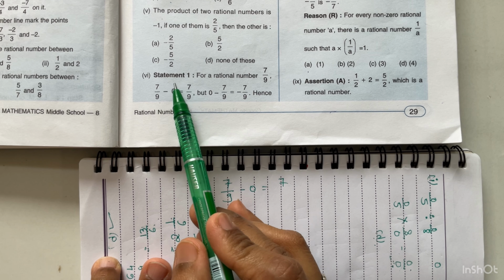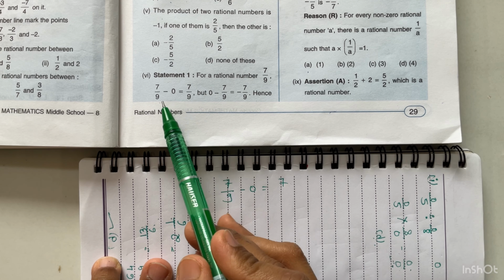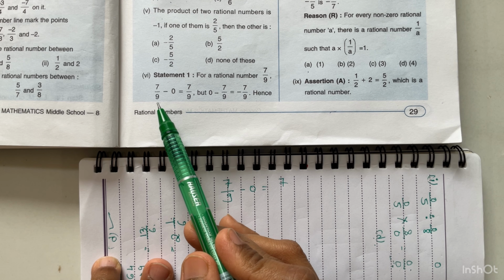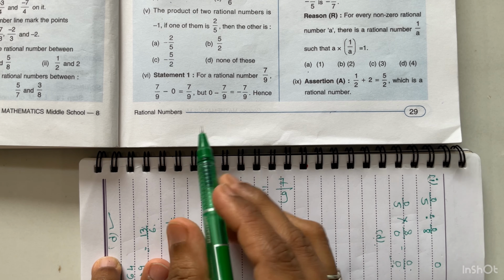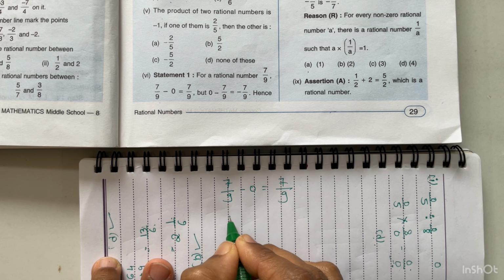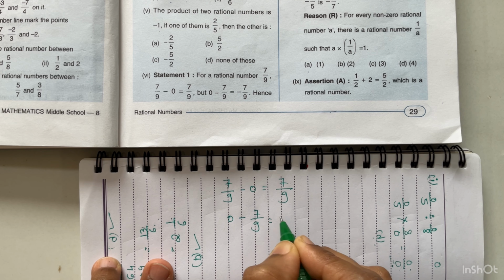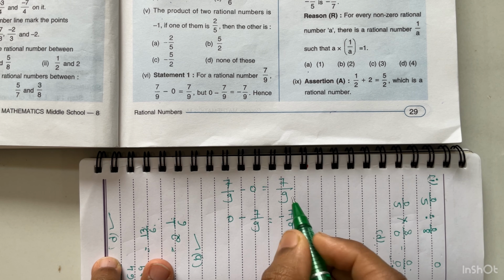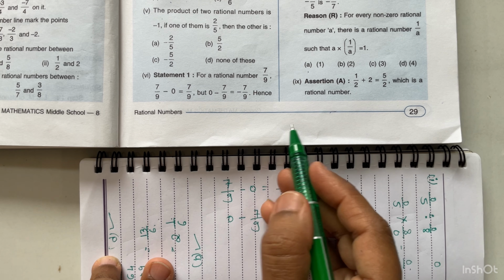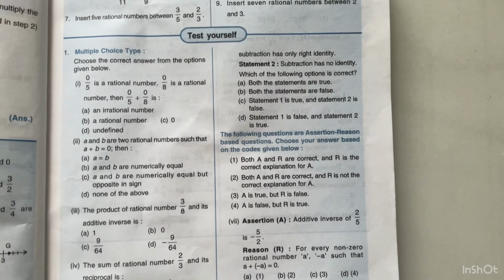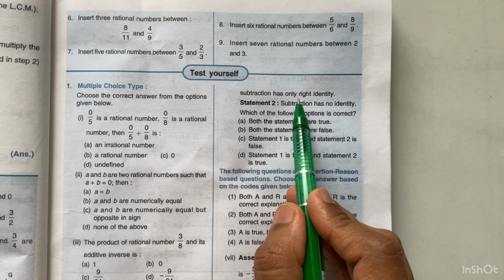Now question number 6, statement for a rational number. A rational number has been given, that is 7 by 9. So when we subtract 7 by 9 minus 0, obviously we will get the same answer only. But when we interchange the places, like 0 minus 7 by 9, I am going to get minus 7 by 9. Here I was getting only 7 by 9, but here I am getting minus 7 by 9. So hence, subtraction has only right identity.